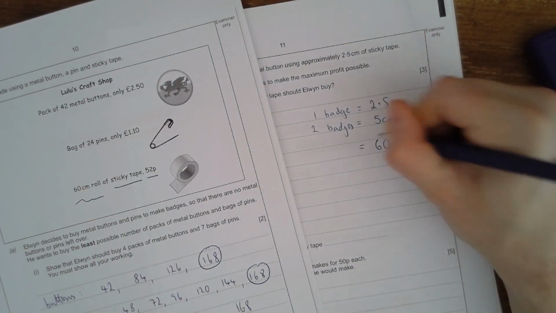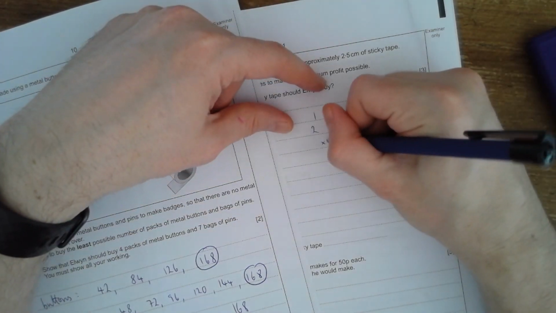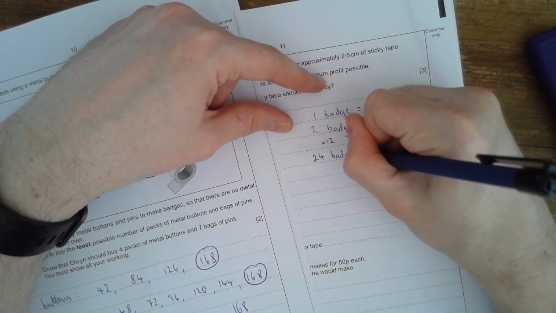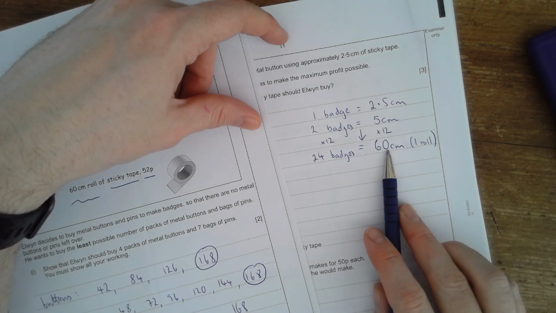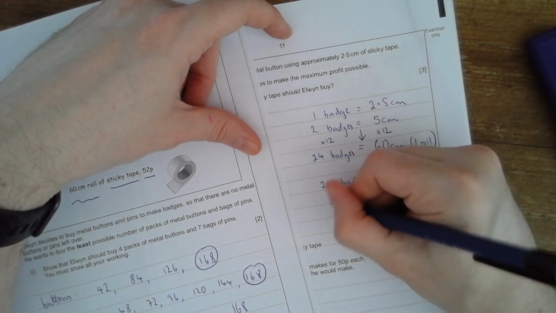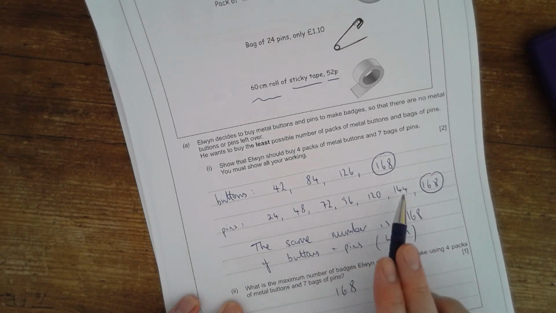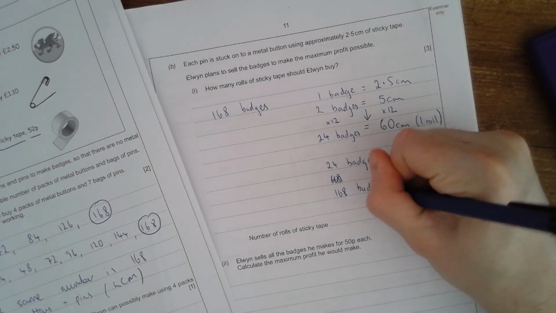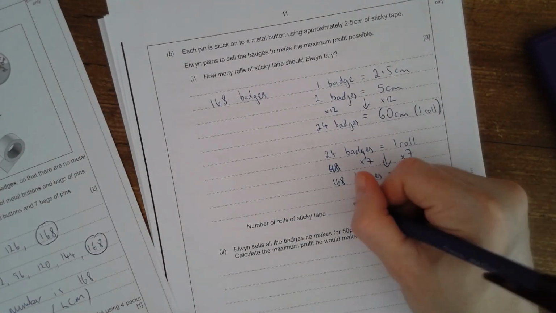And if I go back here, we're told that 60 centimeters is a roll of the tape at 52 pence. So I want to work out how many badges can be done in 60 centimeters, which is 1 roll of tape. So 5 times 12 would give me 60 centimeters. Whatever I do to one side, do to the other. So 24 badges would be 60 centimeters, which is 1 roll. Now I want to get that up to 168 badges. I know 24 times 7 is 168, so 168 badges would equal 7 rolls. So the number of rolls of tape that I need is 7.